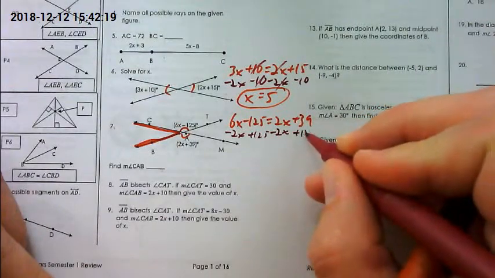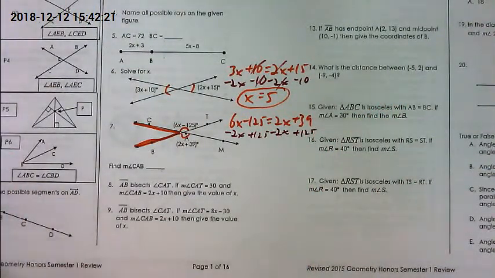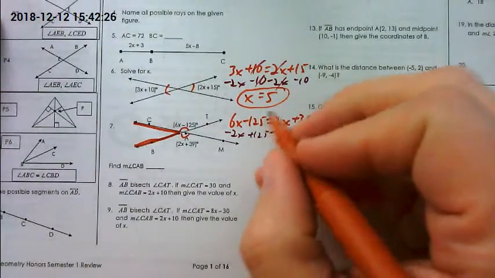direction. So plus 125. Do you have a black ink pen? Thank you.